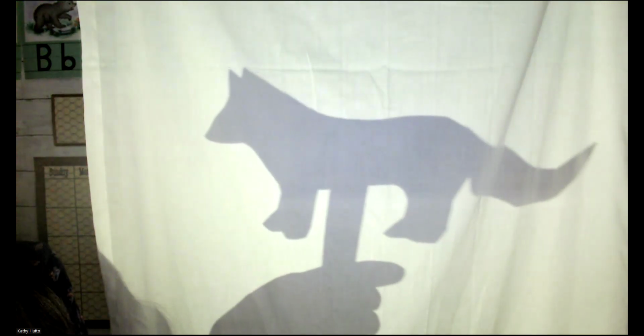Science today, we're exploring shadows. I turned off the lights because we need to have the lights off so that we can make shadows on this sheet. I'm going to put a forest animal's shadow here on the sheet, and you try to guess what animal it is, okay? All right, what do you think this is? Good, it's a fox. Very good, a fox. All right, what do you think this is? It's a snake. Very good, a snake.